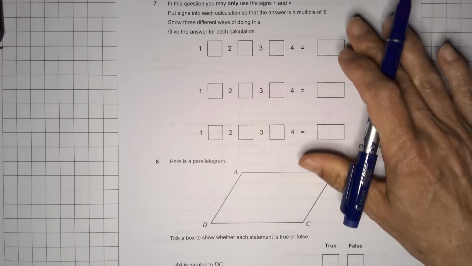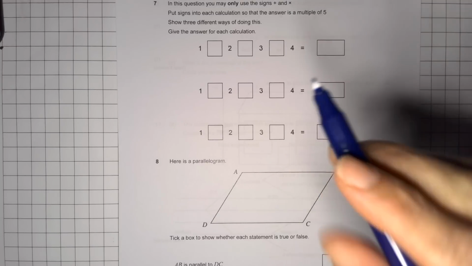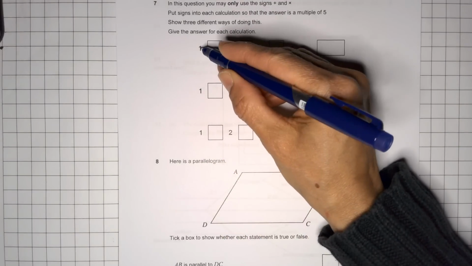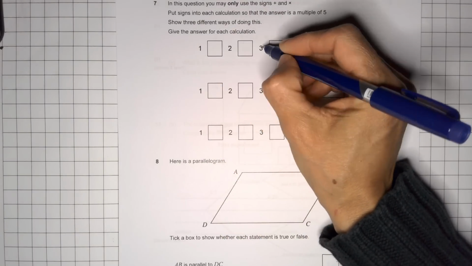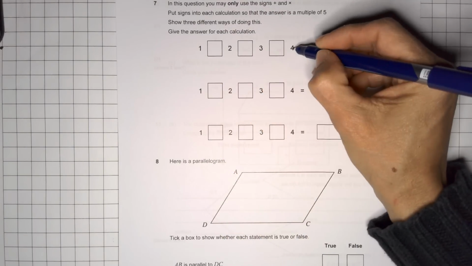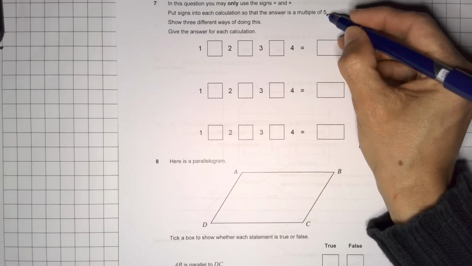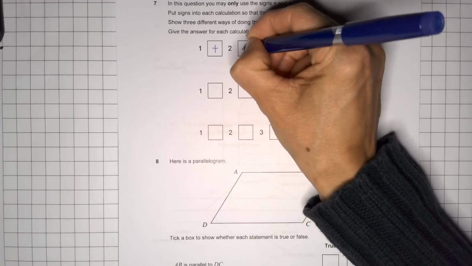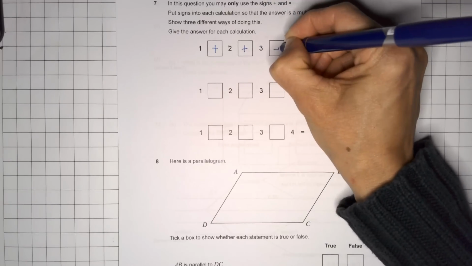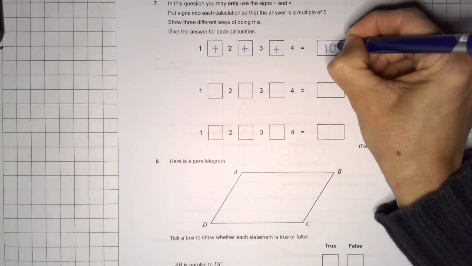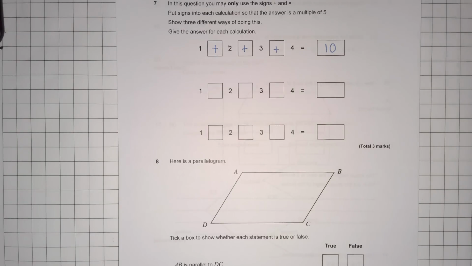So let's just jump in and test it out. If we do 1 plus 2 is 3, 3 plus 3 is 6, 6 plus 4 is 10, and 10 is a multiple of 5, so that looks good. Let's write it in there. And 10 is definitely a multiple of 5 because that is 2 lots of 5.